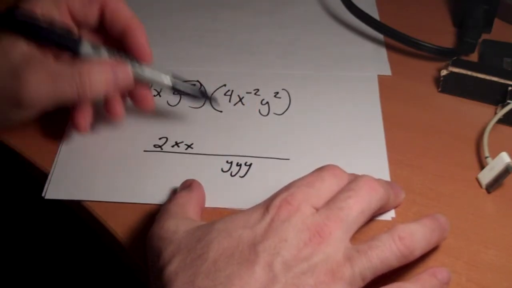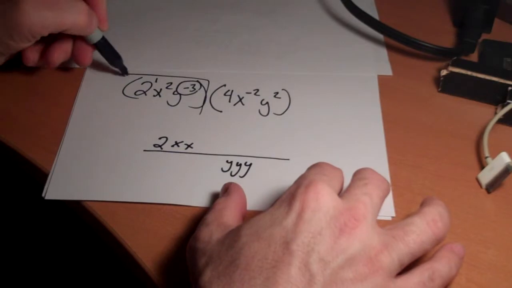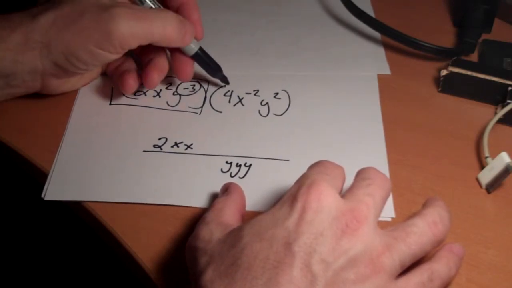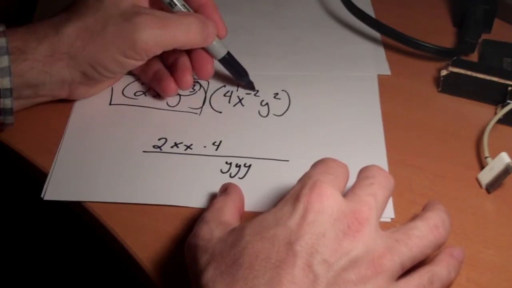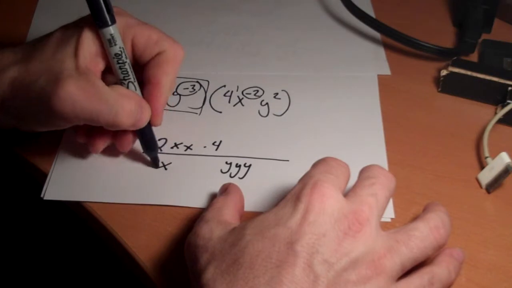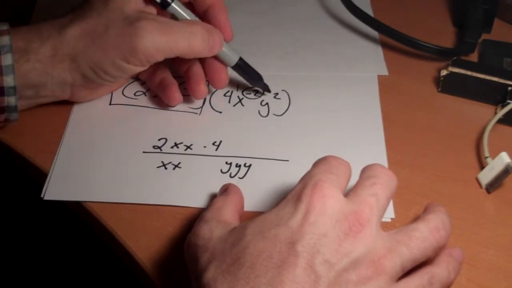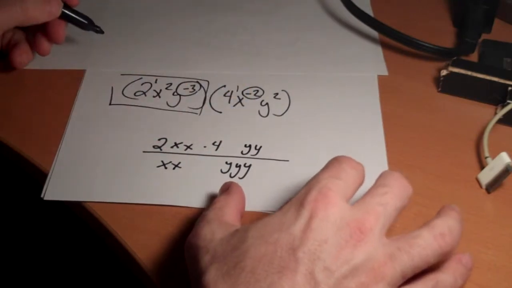I'm putting the y's over here in case there are other y's. When I cross out, I don't mess things up. So I've done the first monomial expression. Now to the second one. The 4 has a power of 1. That stays up on top. The x is the power of negative 2. That's going to go in the opposite spot, which would be down below. And the y is positive 2, so that would stay where it is.